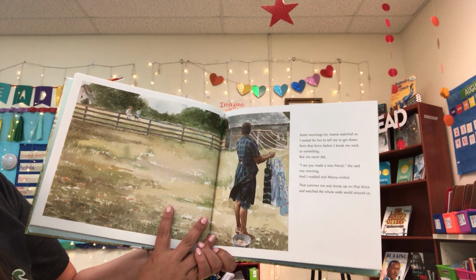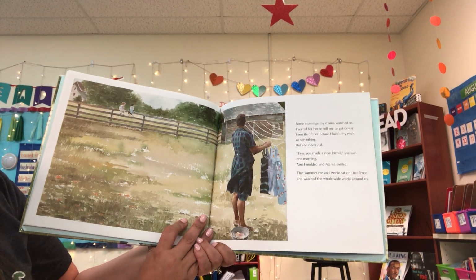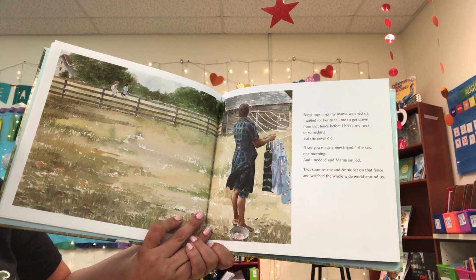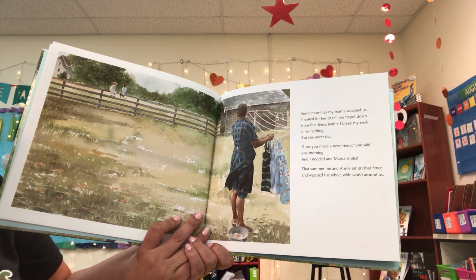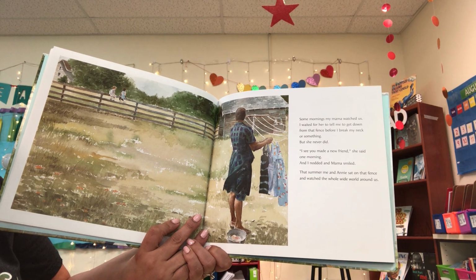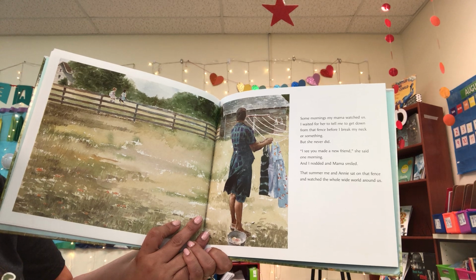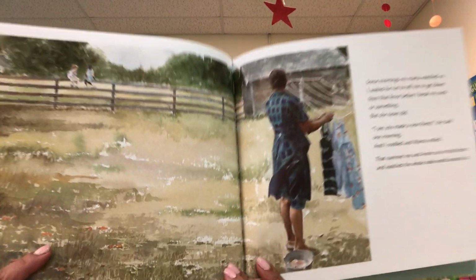Some mornings, my mama watched us. I waited for her to tell me to get down from the fence before I break my neck or something, but she never did. I see you made a new friend, she said one morning, and I nodded and Mama smiled. That summer, me and Annie sat on that fence and we watched the whole wide world around us.